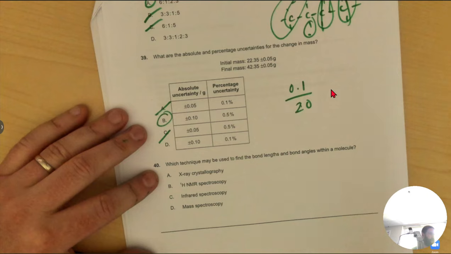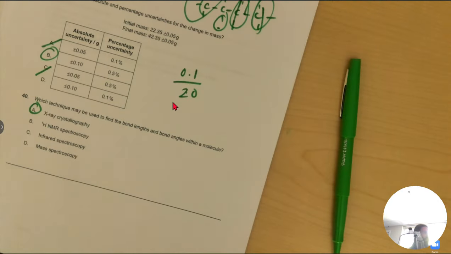Finally, which technique? Bond lengths, bond angles, X-ray crystallography. There you go, kids.